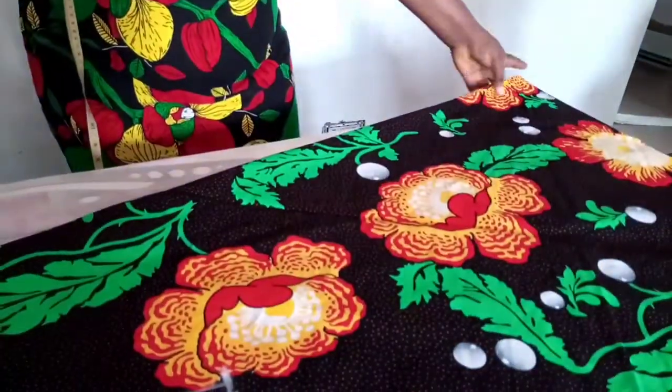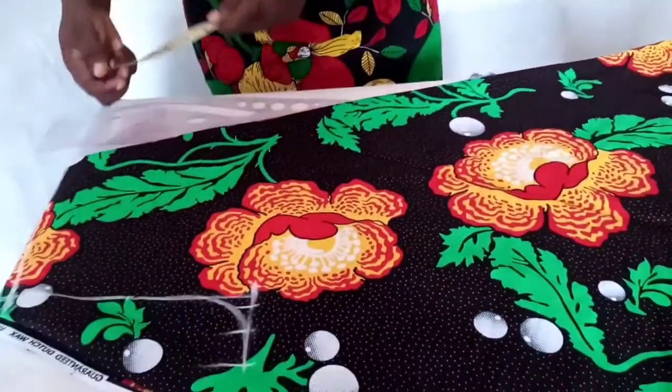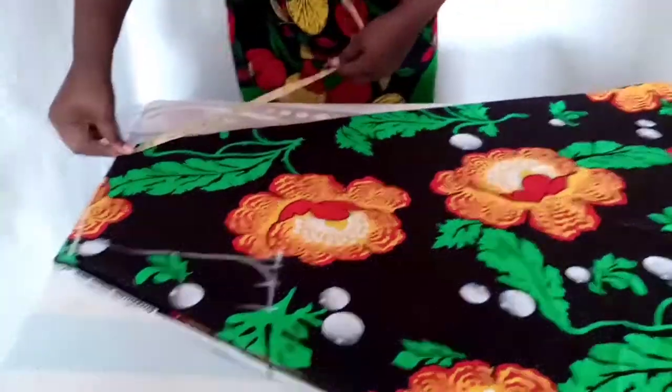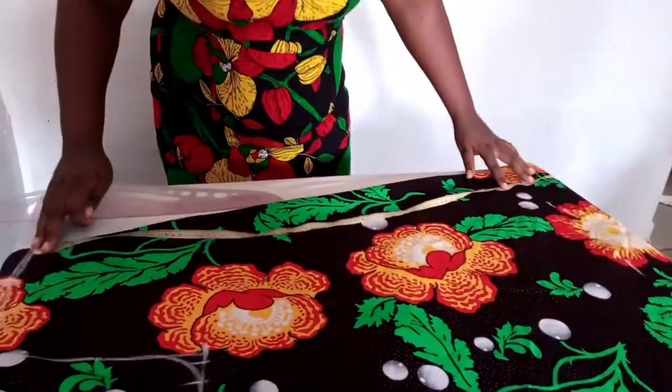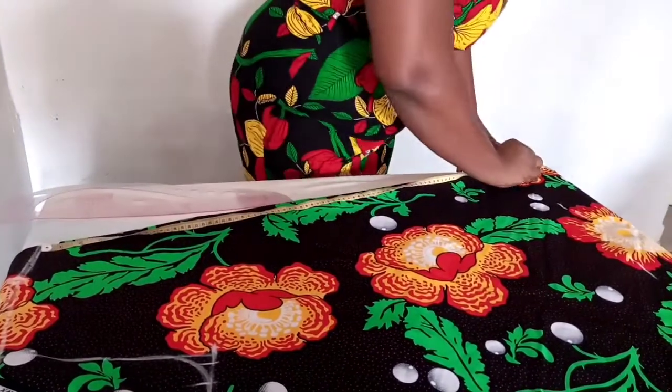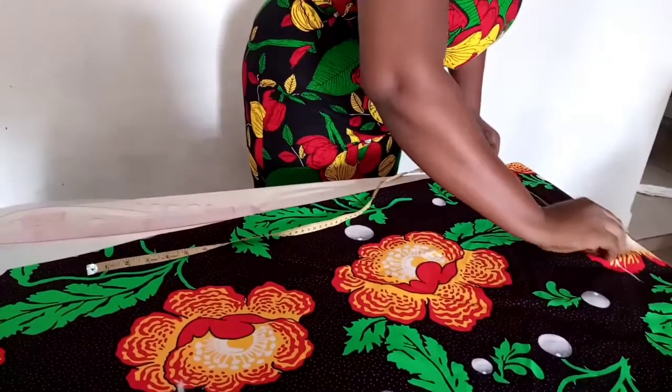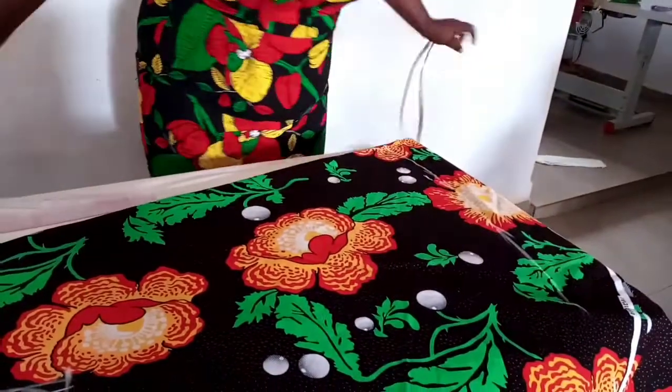Now I'm shifting my fabric so that I can make my length. So for the length, 34 round, right? 34, then I'll be connecting that together.